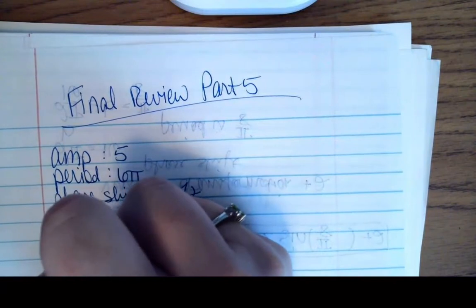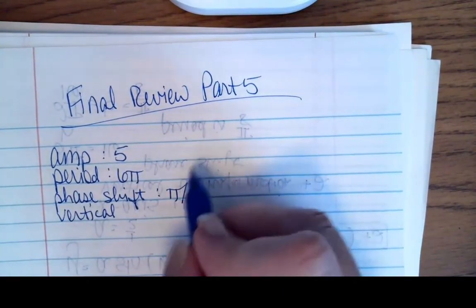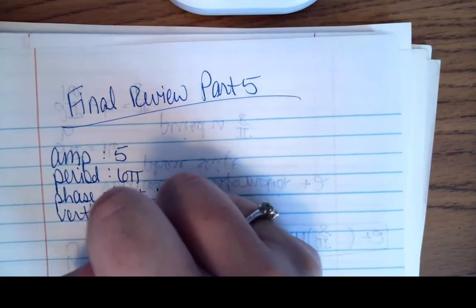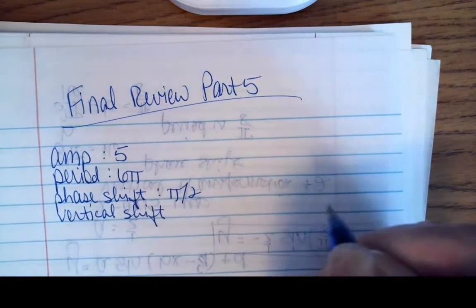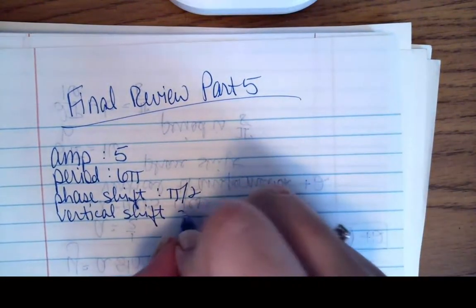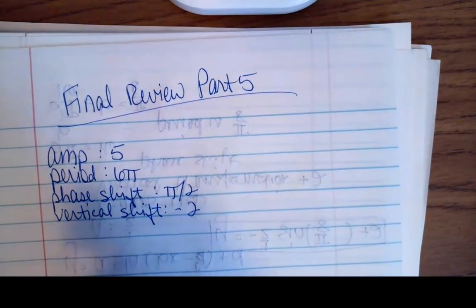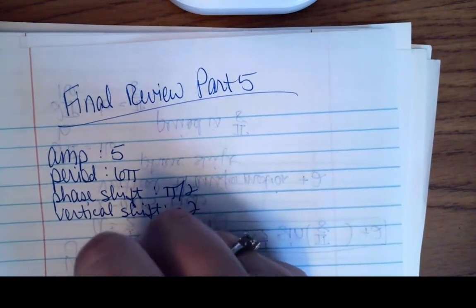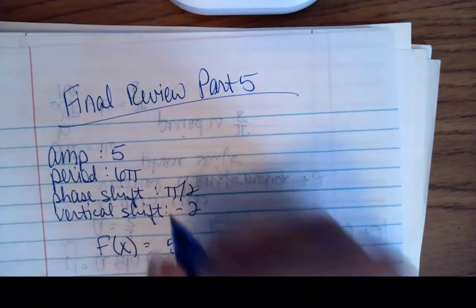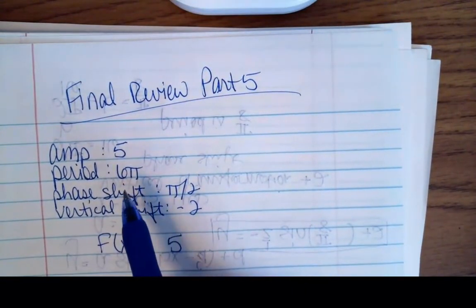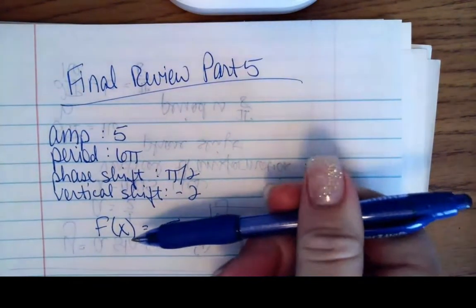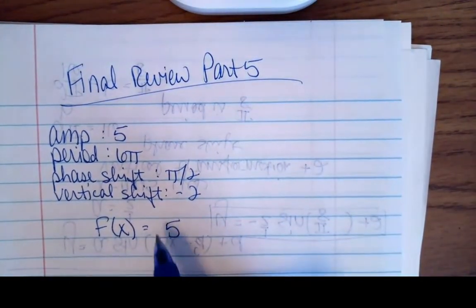So notice that my phase shift is positive, or to the right, pi over 2, so don't forget to change that sign when we go back in. All right, so my vertical shift is -2. So my amplitude is going to be 5. It does not say anything about a reflection across the x-axis or the y-axis, so I do not have a reflection across x. So this is not going to be negative.